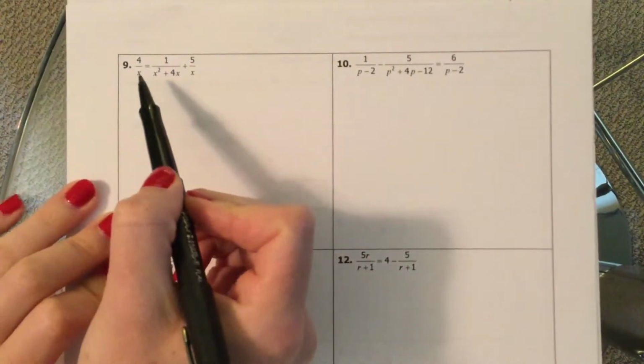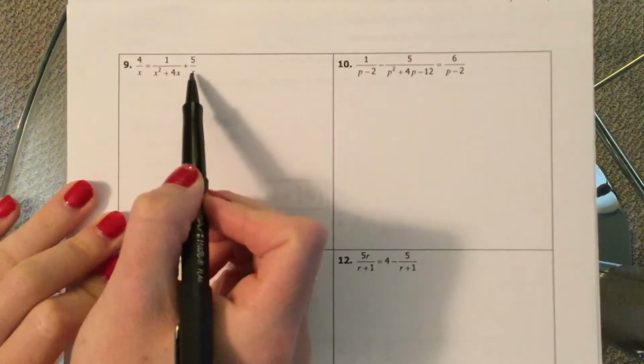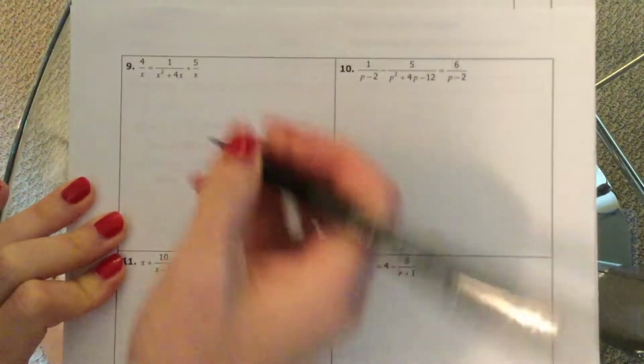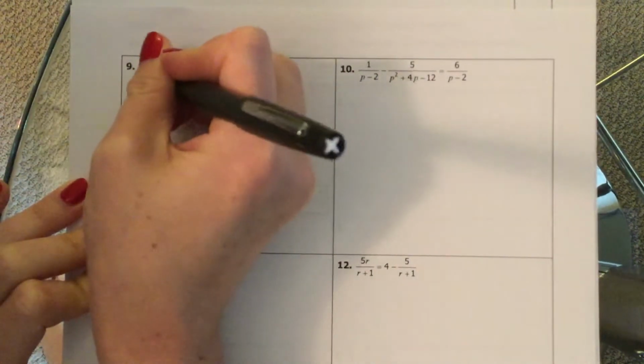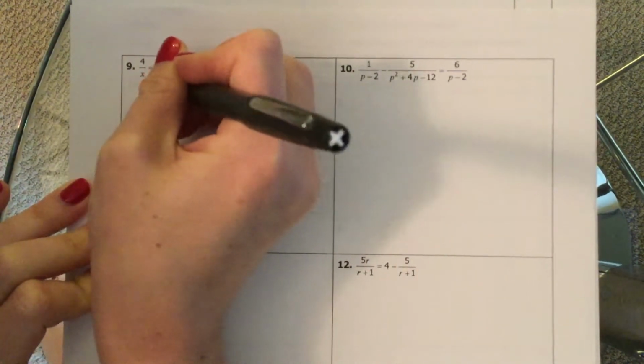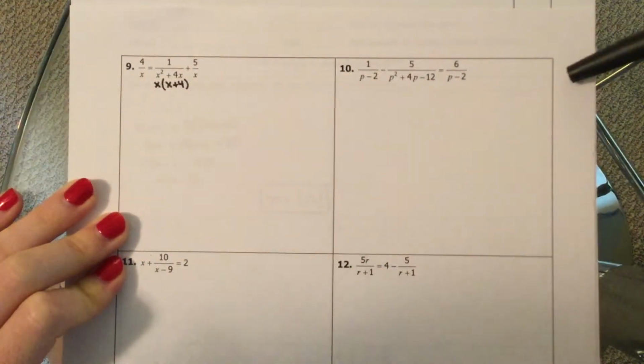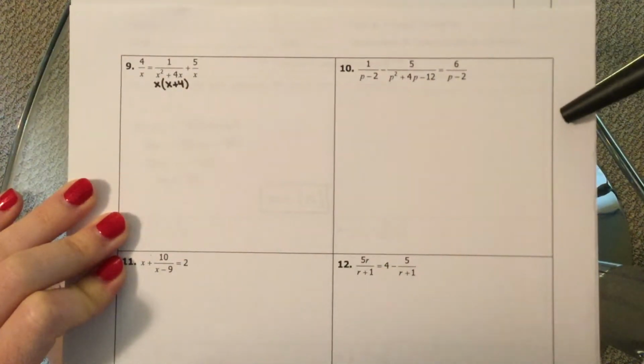So this denominator is just an x. There's nothing you can do there. Same thing with this one. This one you can factor out a GCF. So the x squared plus 4x, they each have an x. And when you factor that out, you are left with x plus 4. Okay, so that's the factored version of that second one.